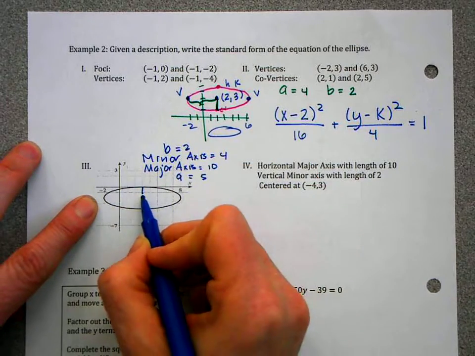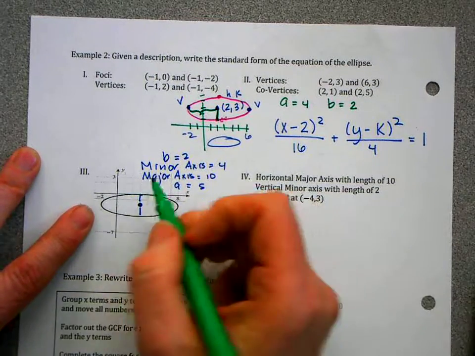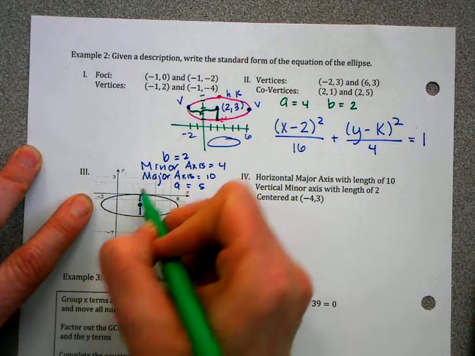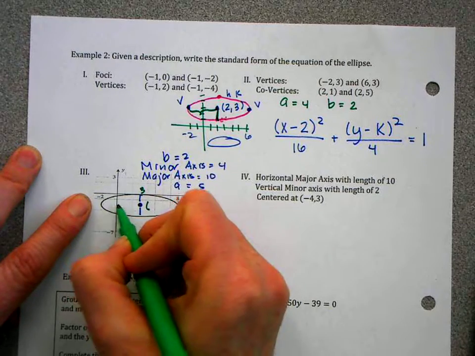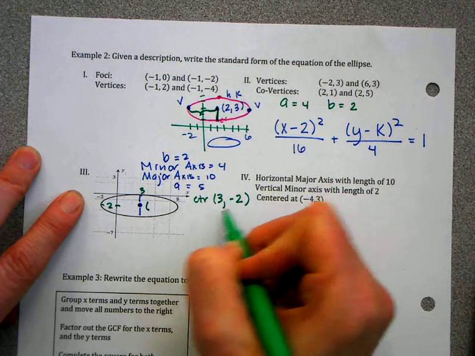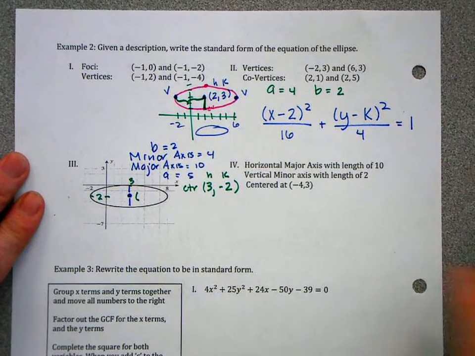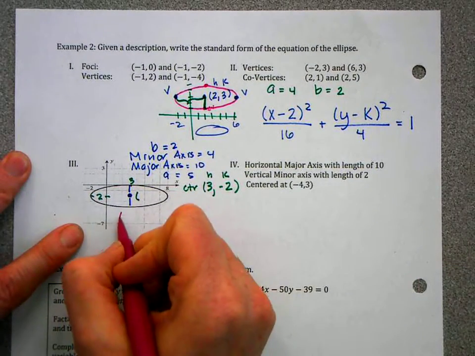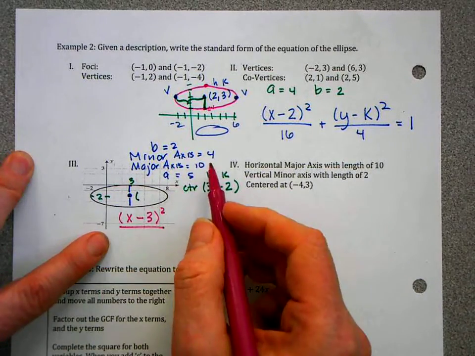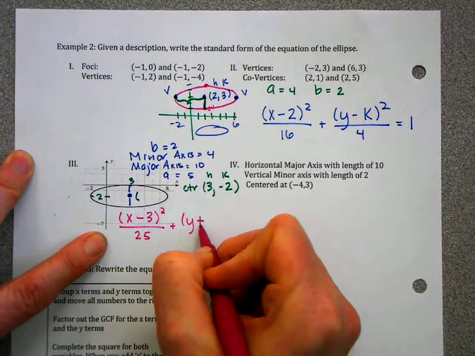So I have A, I have B, I have the center. Let's write the center. The center is right between -2 and 8, so 3, right? 1, 2, 3. X is 3, Y is -2. So my center is (3, -2), and that is H and K. All right, graphs are a lot easier to work with in terms of finding the equation. So here we go. (x minus 3) squared over a squared, and that A is 5, so over 25, plus (y minus a -2, which is plus 2) squared over b squared, which is 4, equals 1.